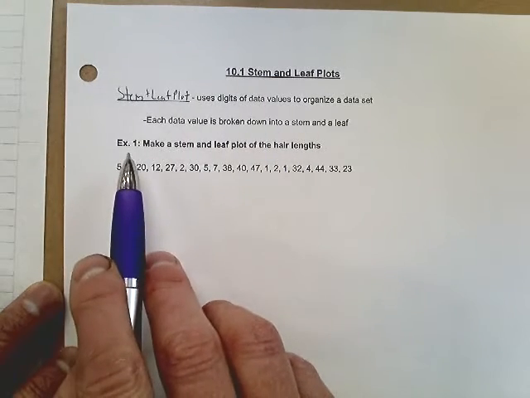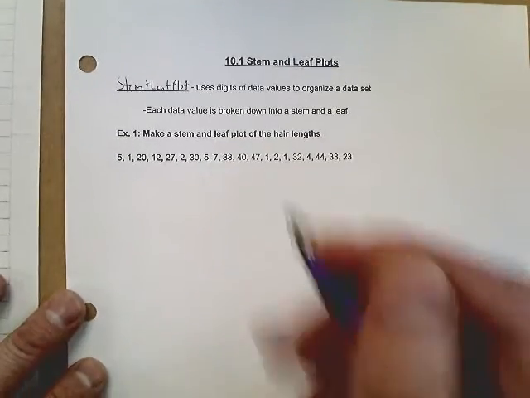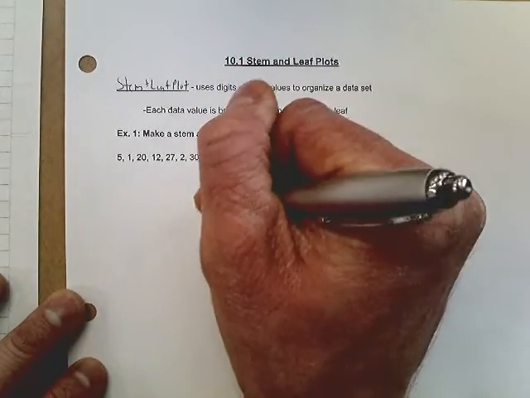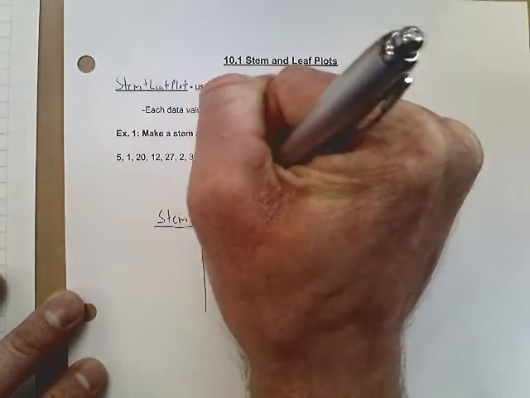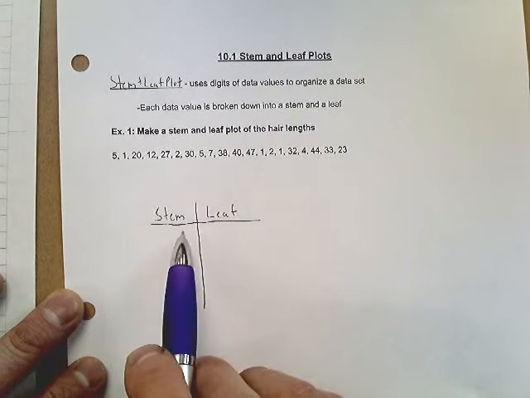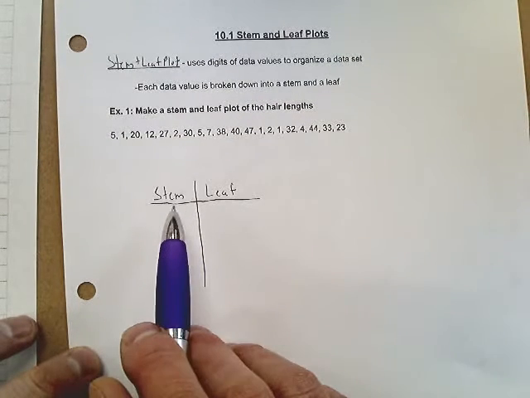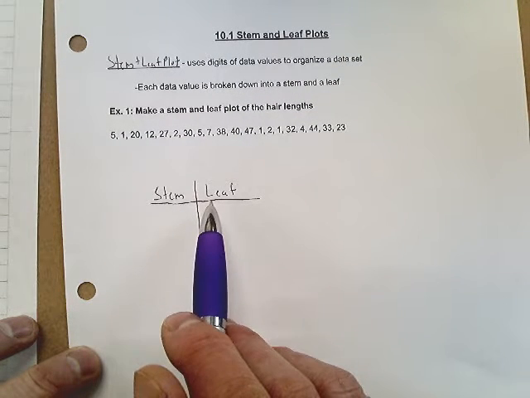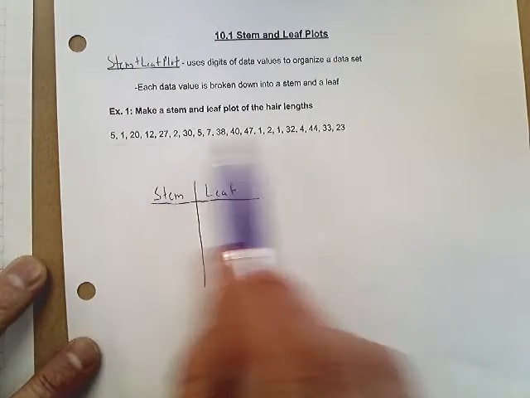So let's go to this example here. It says make a stem and leaf plot of the hair lengths. So first thing you want to do is make a T. On the left side of your T, we're going to have our stems. On the right side, we're going to have our leaves. Like I said before, they're broken down into the tens place value and the ones place value. Normally, the tens place value is in the stem, and the ones place value is in the leaves. So what I need to do is look at my numbers.